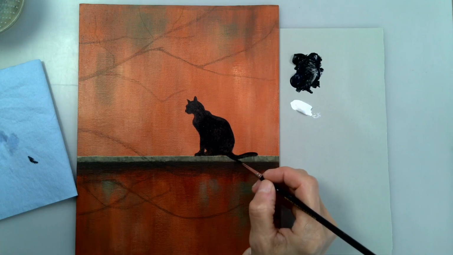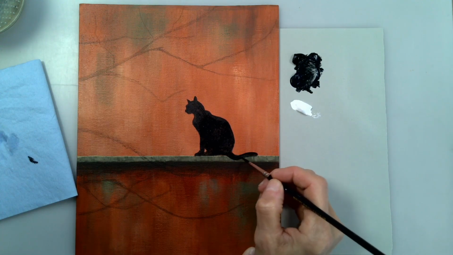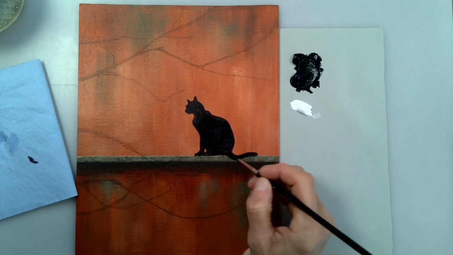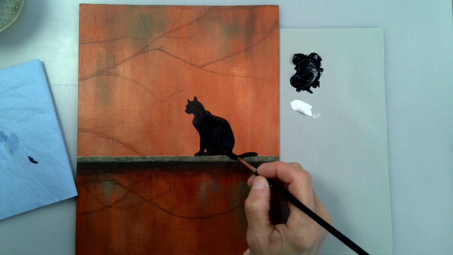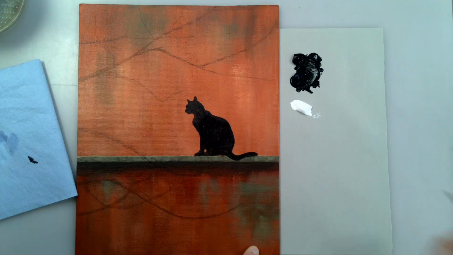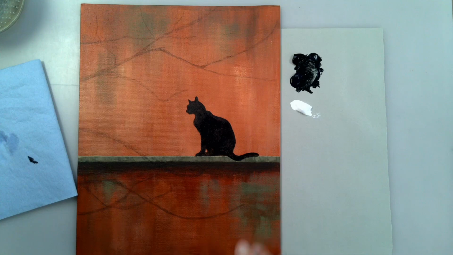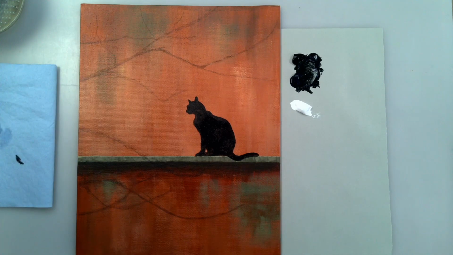And the shape of the tail has a beautiful, nice, soft movement there. All right, I'm gonna let it dry. I'll do one more layer because I can see the red in there, and then we'll put some highlights.